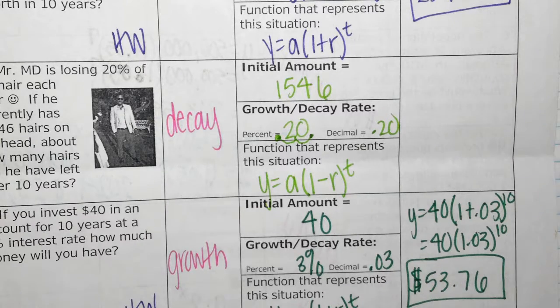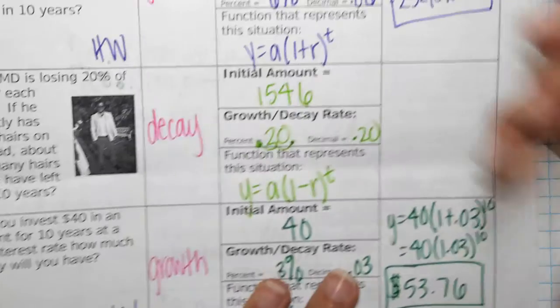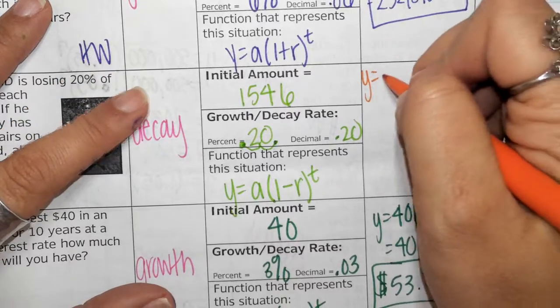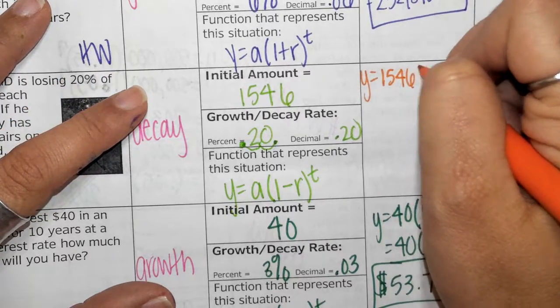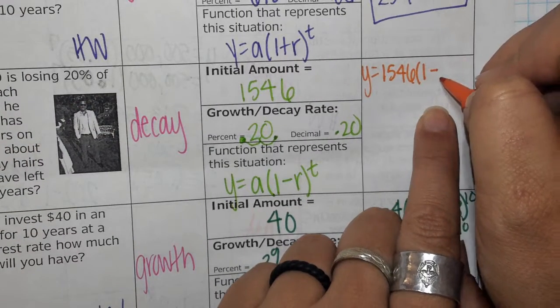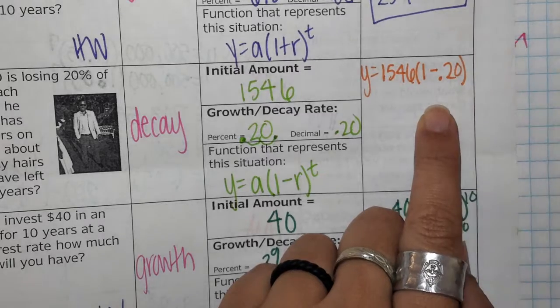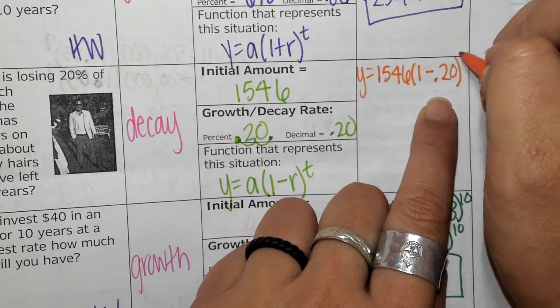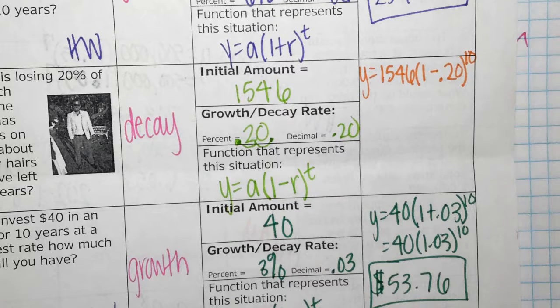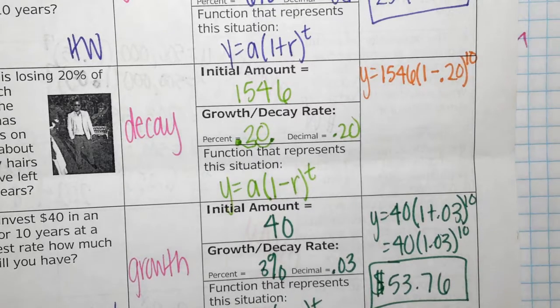Okay, so what is our A? What's our initial amount? 1546. All right, 1546 times 1 minus what? 0.20. And how many years are we talking about? 10 years. We should be calculating, not just sitting there staring at me or waiting to figure out what other people are doing.